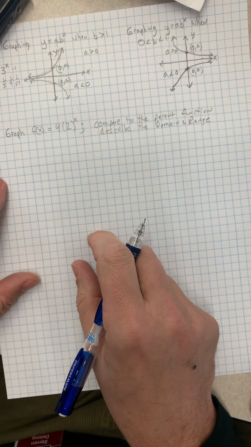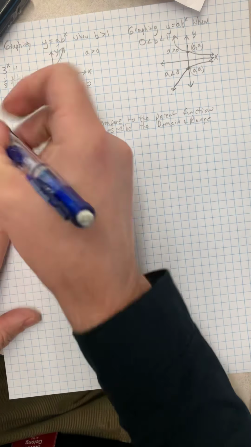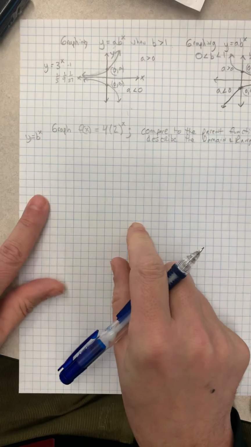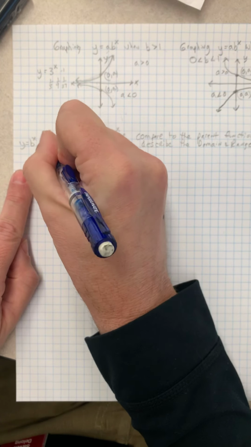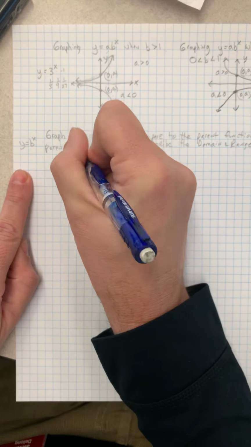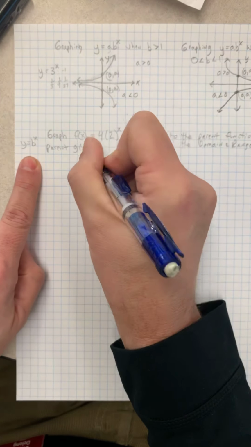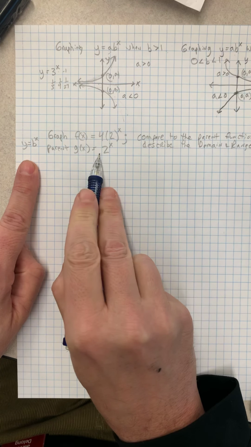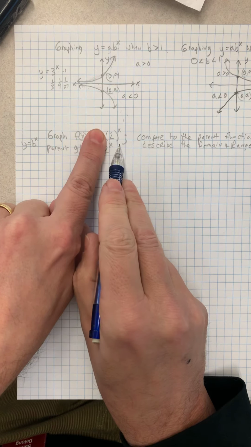So here we go. Remember, my parent function is y is equal to b to the x. We said that on the first page. So your parent, and I'm going to call that, instead of f of x, I'm going to call it g of x. That is just going to be this 2 to the x without the 4. That's the parent function. That's what I'm comparing it to. The 4 is the a. To find your parent function, you get rid of the a.